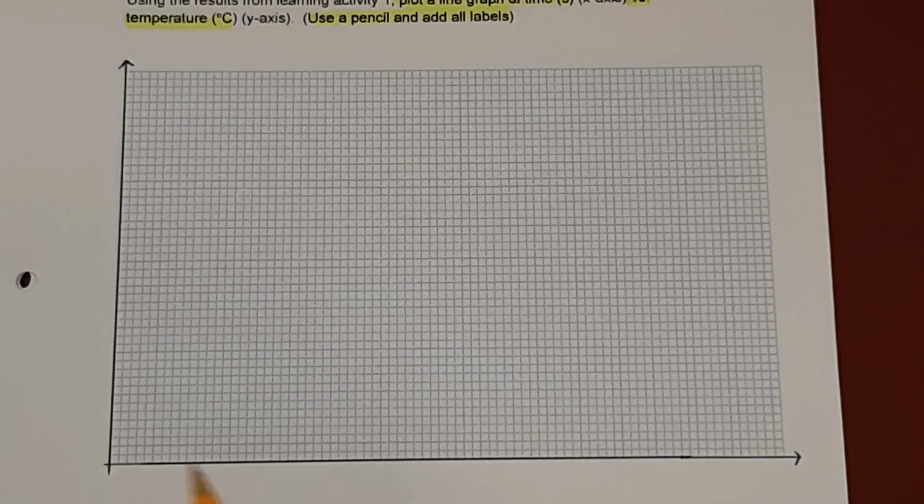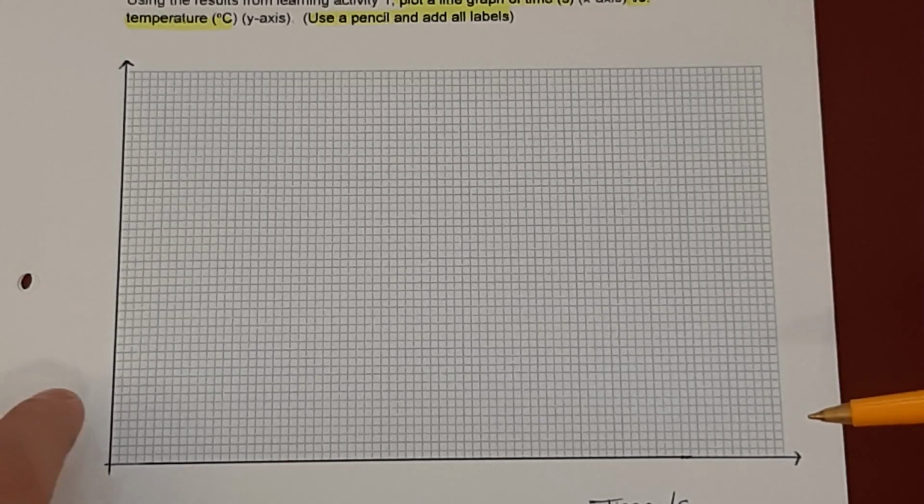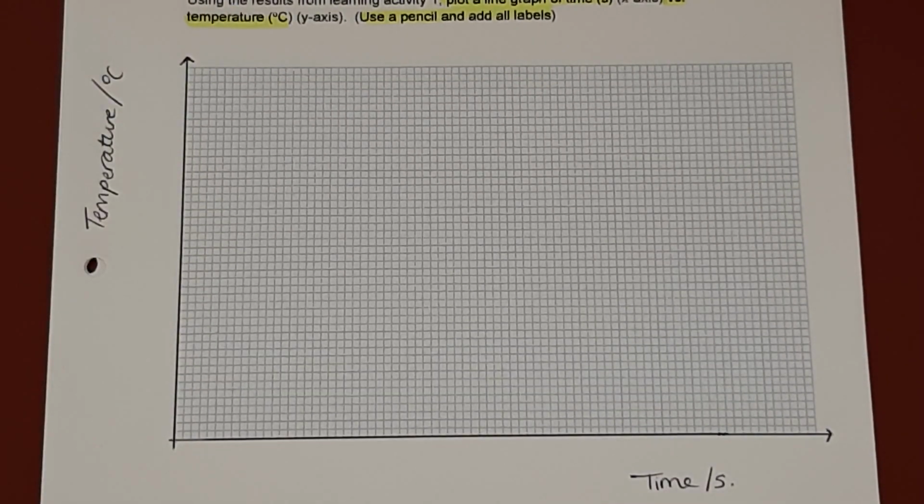I've just drawn myself two sets of axes here. This one across the bottom is going to be time in seconds, so we can label that. And this one, the vertical one, is going to be temperature in degrees Celsius, so we can label that too. So there we go, there's our graph with labels and axes so far. So we're already getting marks just by putting the labels on our axes.